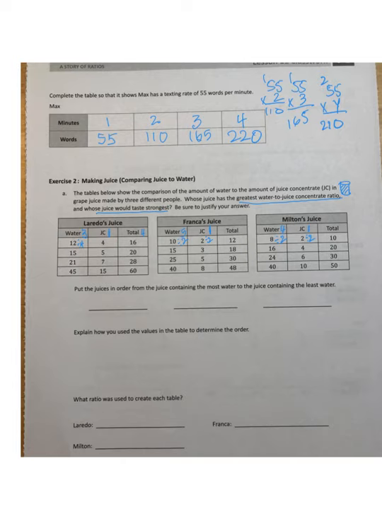Okay, so now it says put the juices in order from the juice containing the most water. So that's going to be Franca's with 5 cans of water. So Franca has the most water to the least water. So then next is Milton with 4. And then we have Laredo with 3. They explain how you use the values in the table to determine the order.